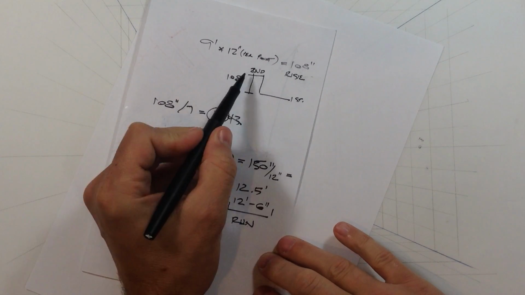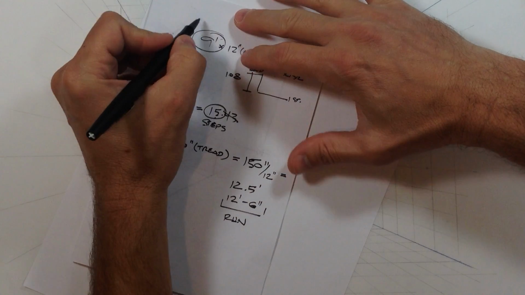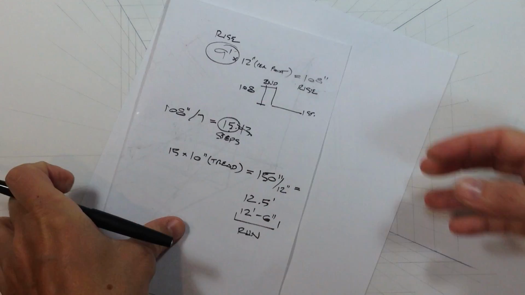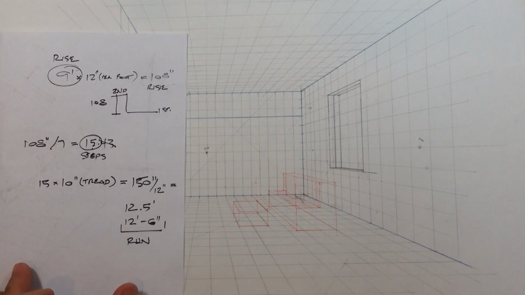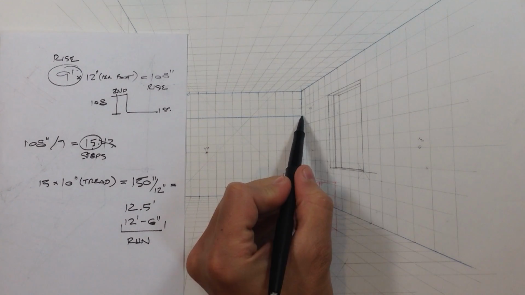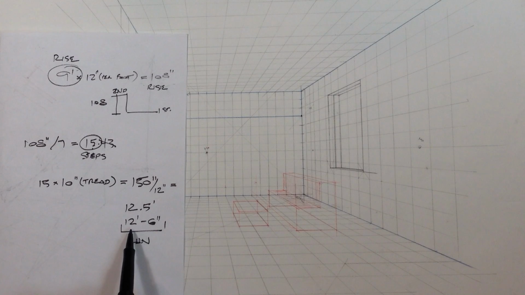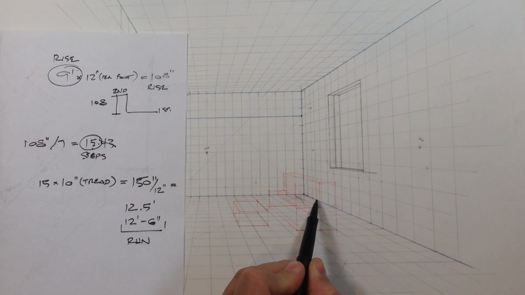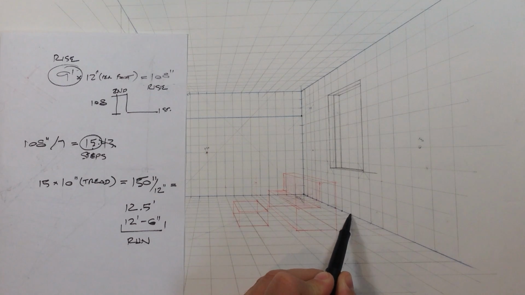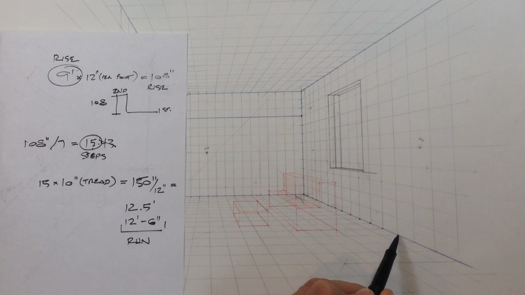We're going 9 foot rise. So going back to my drawing here, let's apply these numbers. I'll try to leave this in the screen so you can see it. We're going 9 feet on our rise, and we're going to go 12 feet 6 inches run length, which means if I count from the back of my grid here, that's 0 at the wall, 1, 2, 3, 4, 5, 6, 7, 8, 9, 10, 11, 12, and I can eyeball 12 feet 6 right there. Okay? So that's where I'm going to get my staircase started.